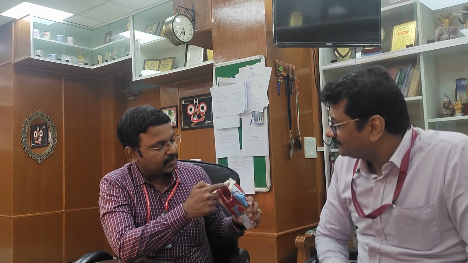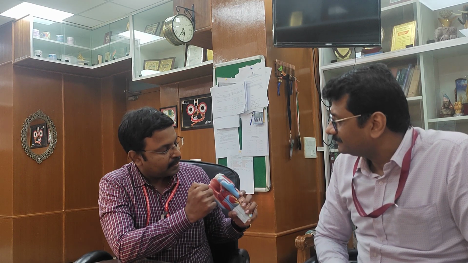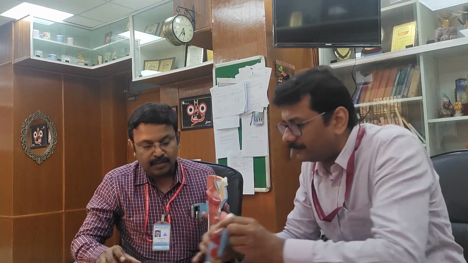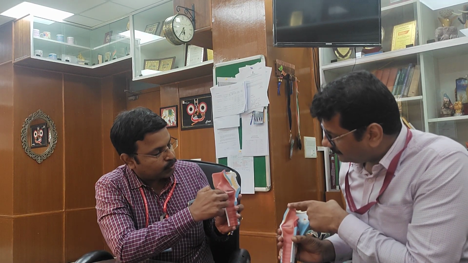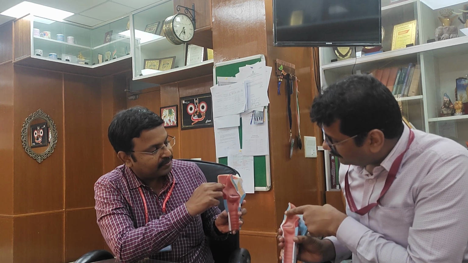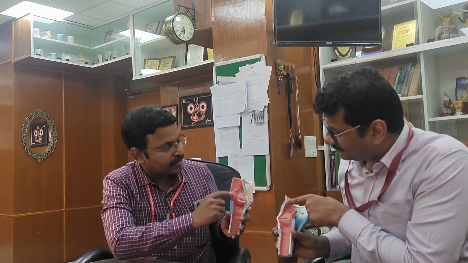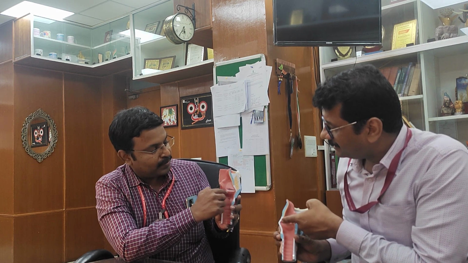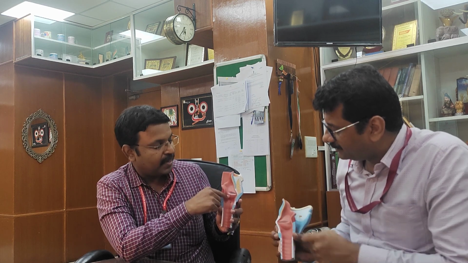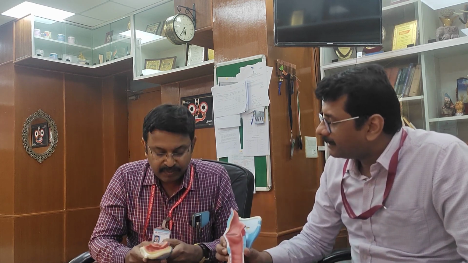Inside the larynx, from the top you have the epiglottis, and it's a three-level valve. You have the epiglottis, and then you have the upper part, which is your false vocal cord. Then you have the true vocal cords. So there is a three-tier valve: 1, 2, 3.